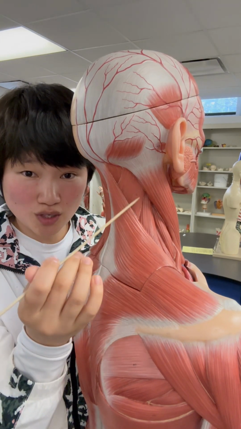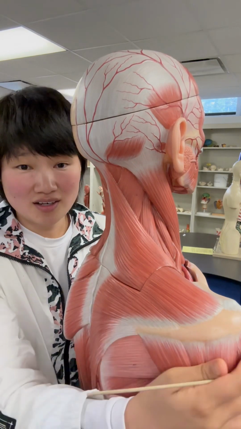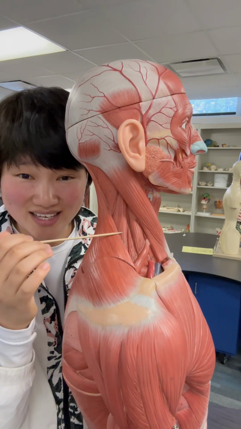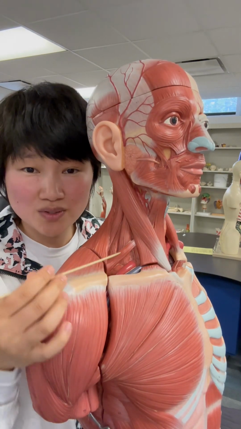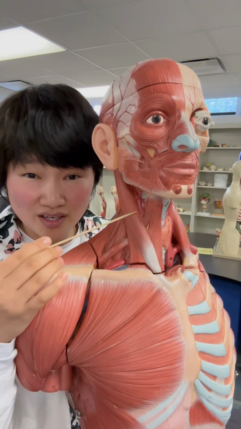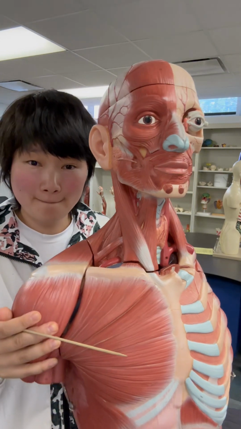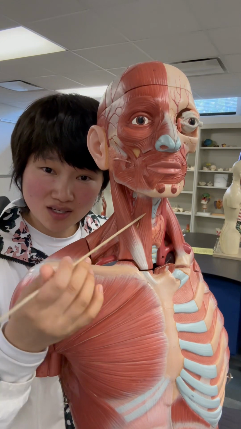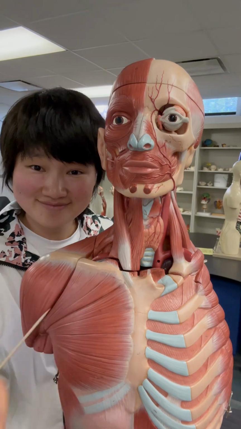This muscle pulls your shoulder blade, your scapula, up: levator scapulae. Here is the posterior scalene, middle scalene, and anterior scalene. This muscle is the posterior belly of omohyoid, and over here is the superior belly of omohyoid. In the front of your throat, that's your sternohyoid. Deeper to the sternohyoid, there's sternothyroid.